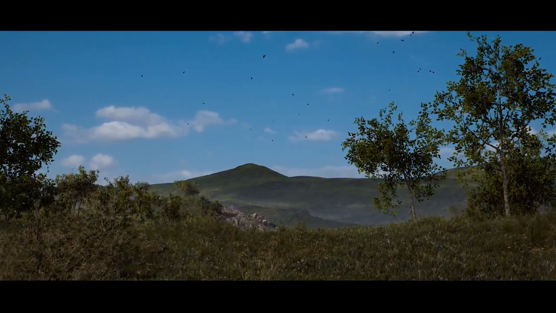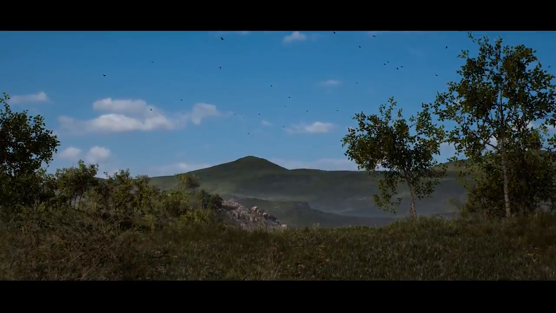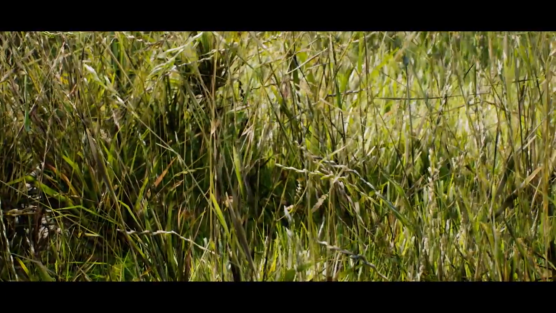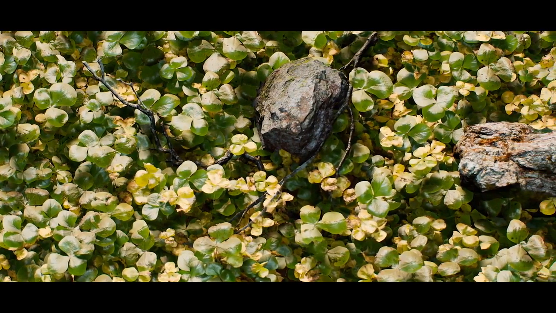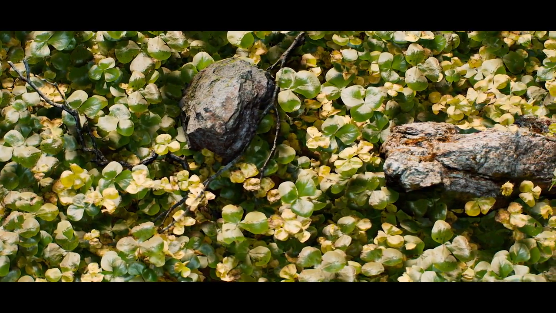My name is Eoin, I'm an artist at Quixel, and today I'm going to be covering creating a realistic environment using Megascans in Unreal Engine 4.